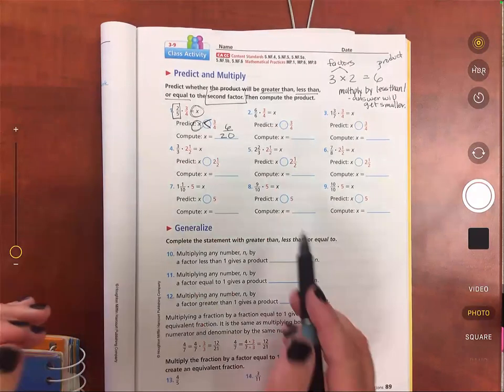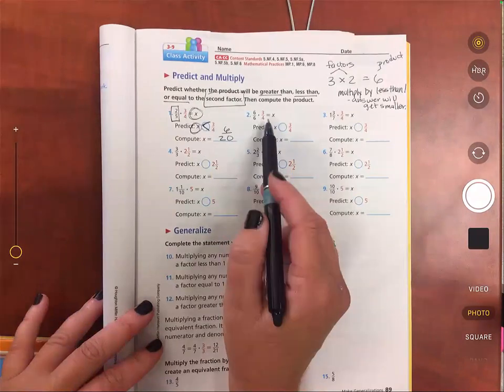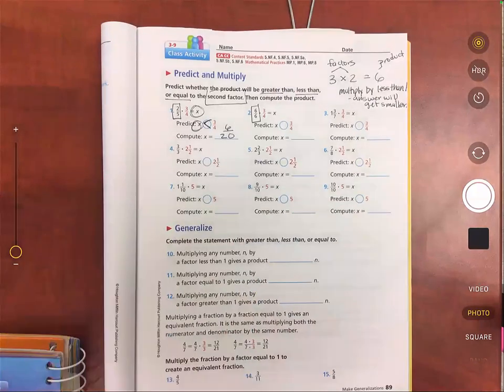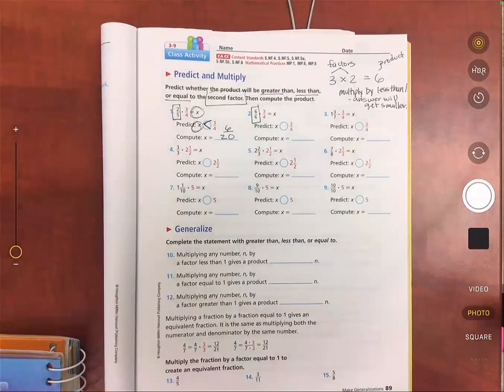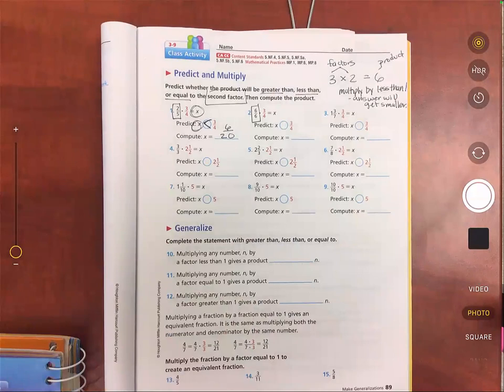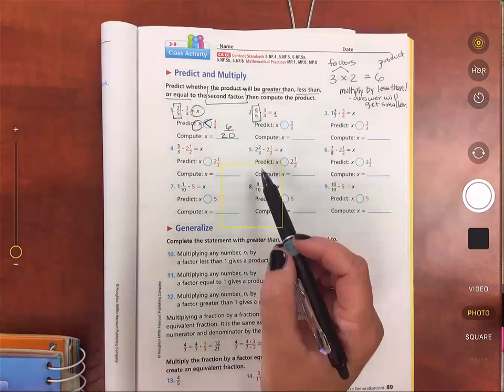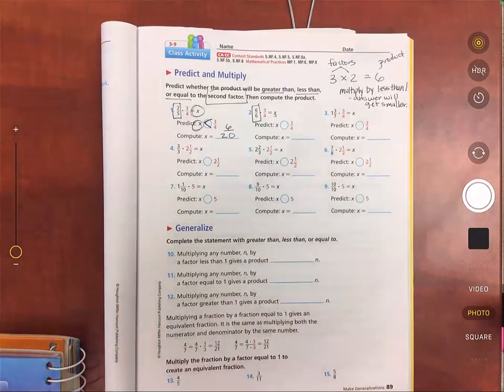Number 2, 6/6 times 3/4. So 3/4, we're going to look at this 6/6. What does 6/6 equal? One whole. So is our answer going to be greater than, less than, or equal to 3/4? Equal to. Why is it going to be equal? Because you're multiplying the number by 1, so it's gonna be the same. Yes, awesome, Jackson. Thank you.